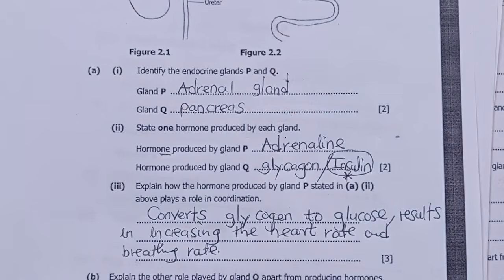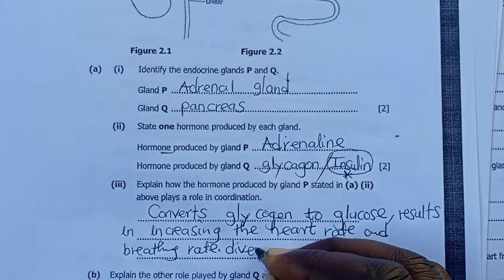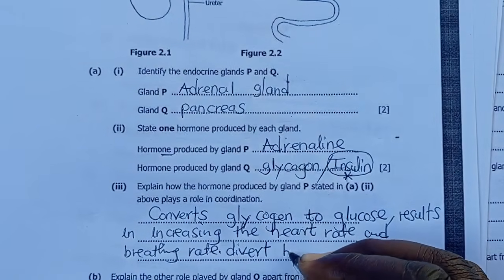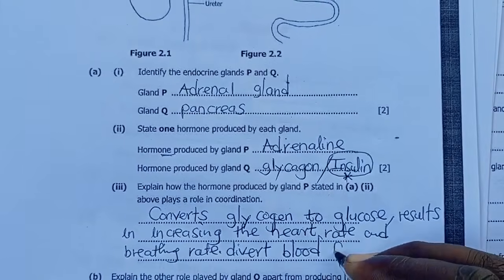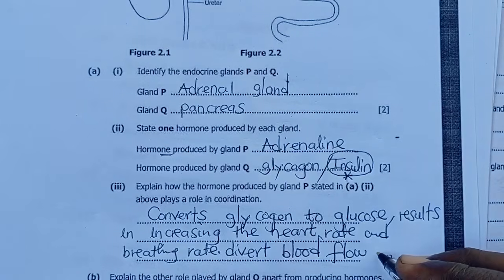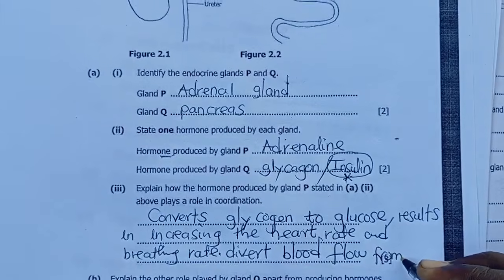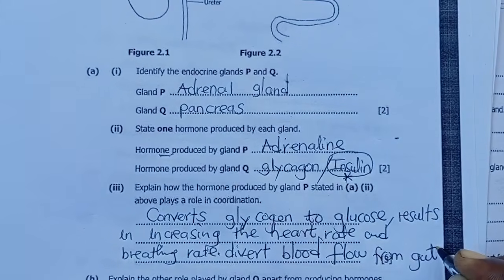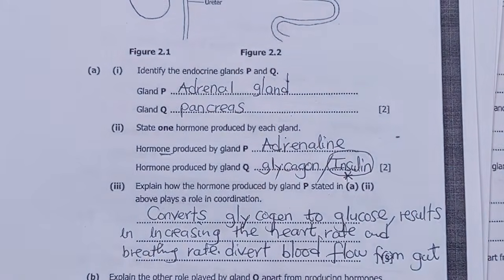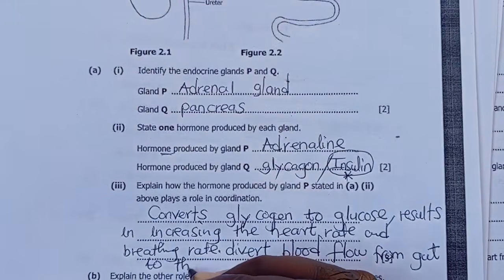And you are going to observe that it is now going to divert the blood flow. The blood flow now will be diverted from the gut to the muscles. So to the muscles. So this is what you need to say.